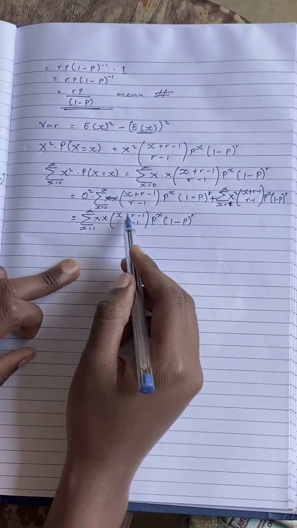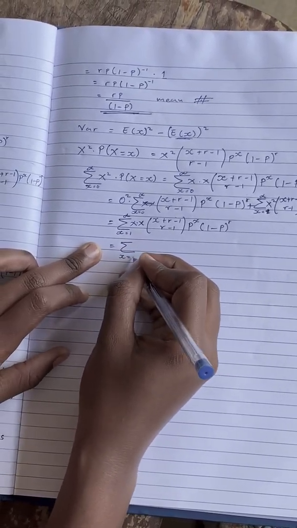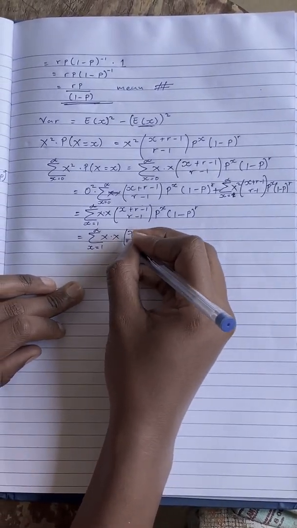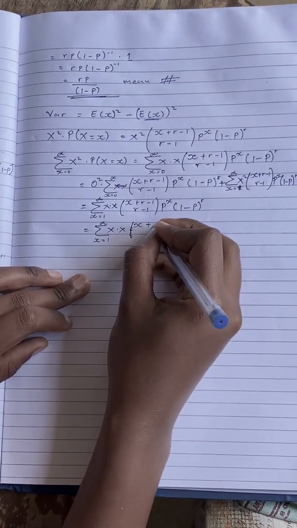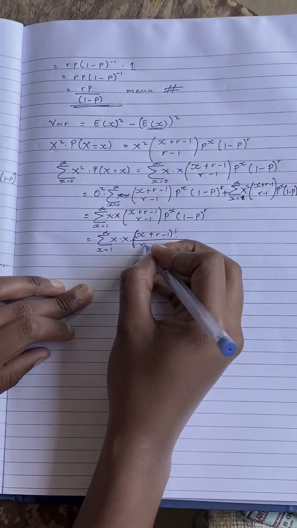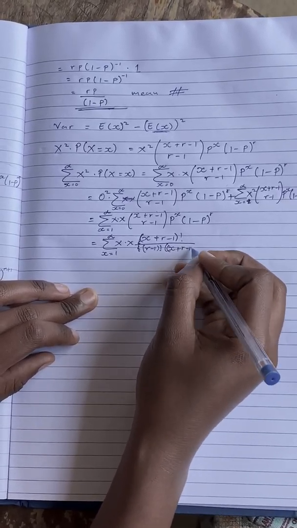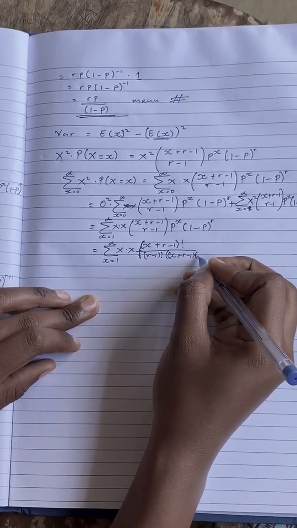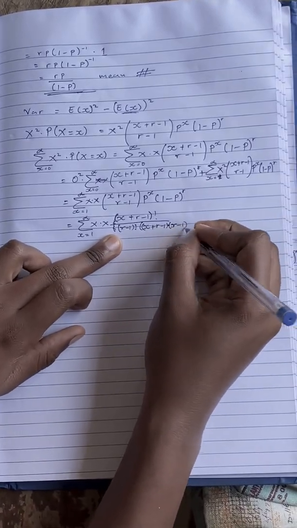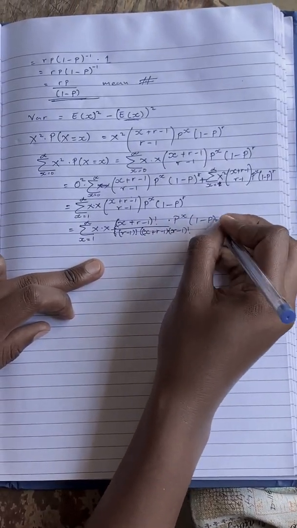So we are going to change this combination into a factorial, which will look like the summation from 1 to infinity, x times x plus r minus 1 factorial out of r minus 1 factorial into x plus r minus 1 minus x minus r minus 1 factorial, then times p to the power x into 1 minus p to the power r.